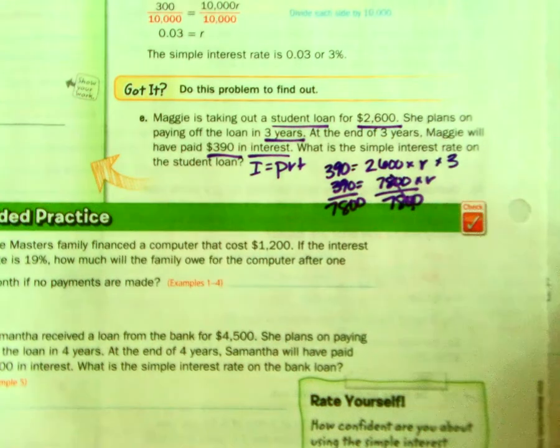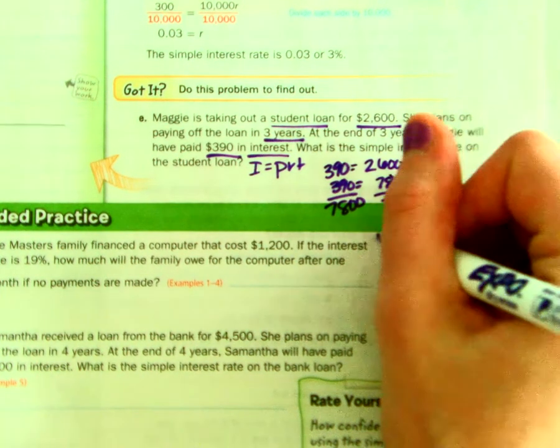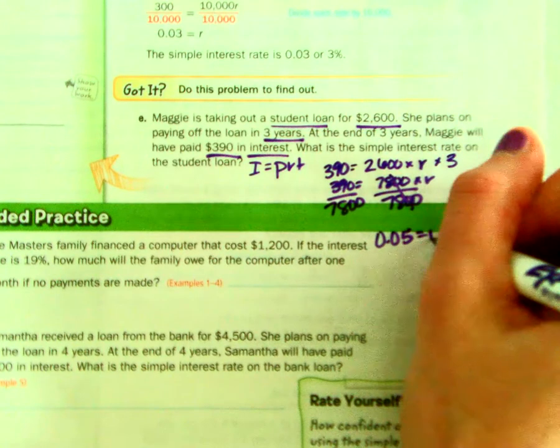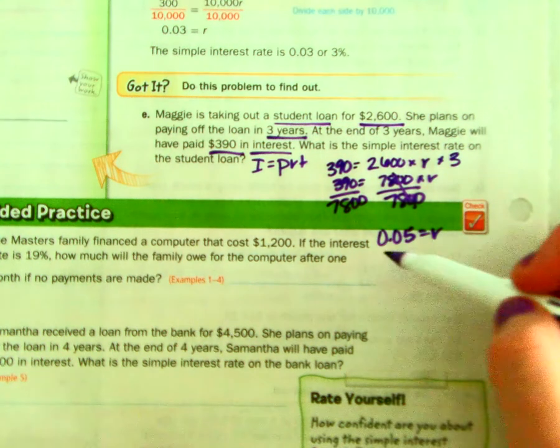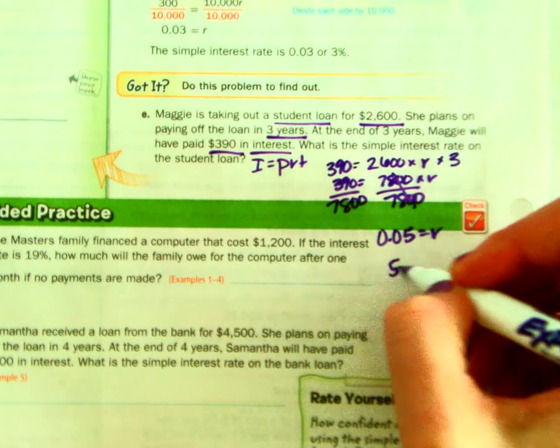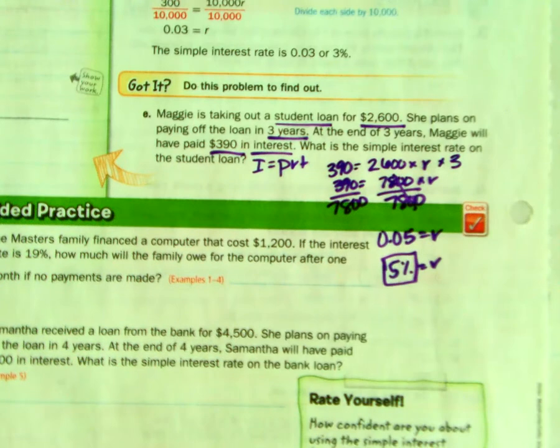That allows those to simplify down. So we have 390 divided by 7,800. And we get .05 equals R. But again, R was always our percent. So we've got to change this .05 back to a percent. So we move our decimal point 2 spots to the right. So we got our interest rate at 5%. So again, when you're working with simple interest, we have the interest, the principal, the rate, and the time. We fill in the 3 pieces we know, and we solve for the unknown.